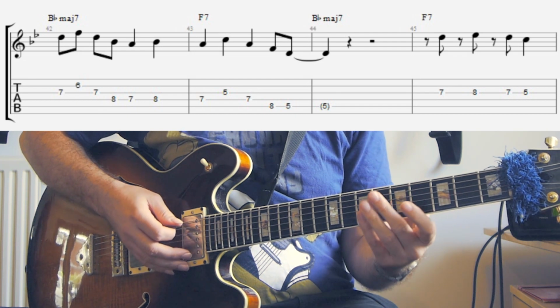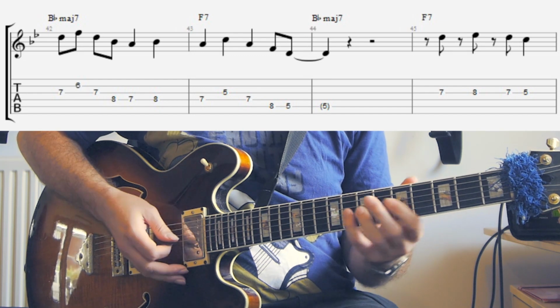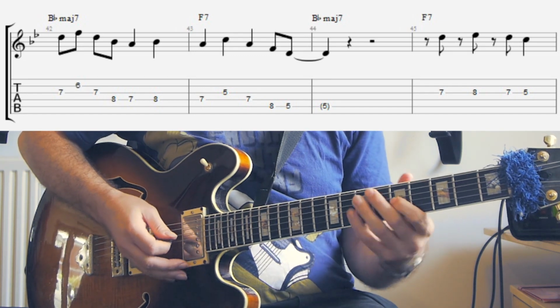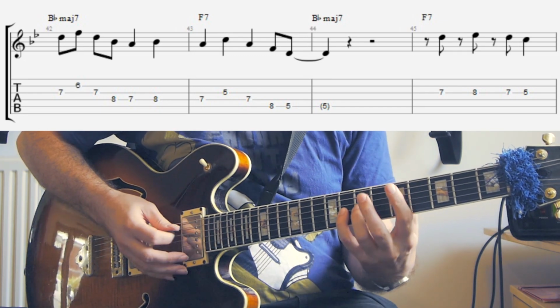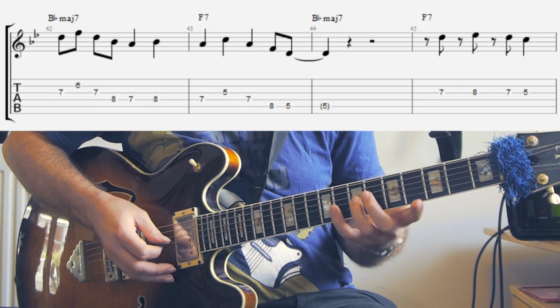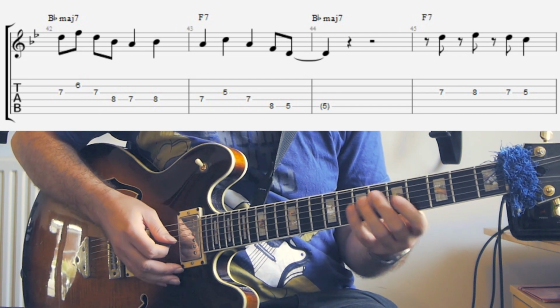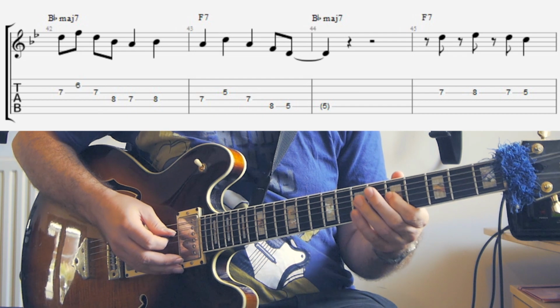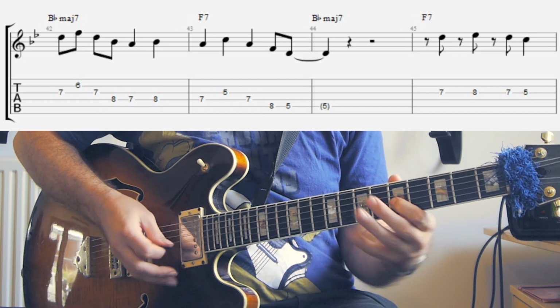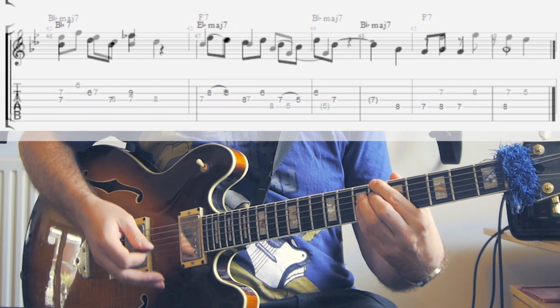Then I actually have a whole bar of nothing. And then on the F7, so that's the thing about the outline of the phrase is still the arpeggio, and then the other notes are more leading notes, diatonic leading notes. And of course this leads very well to the third on the B flat 7.